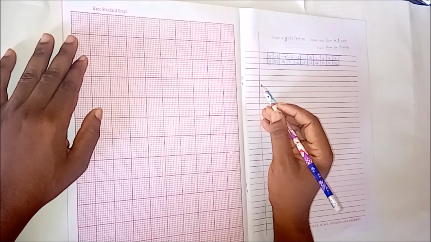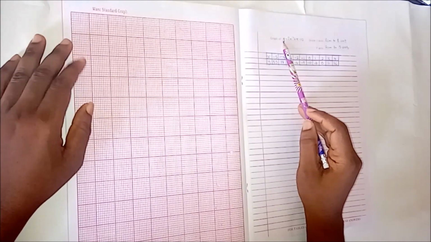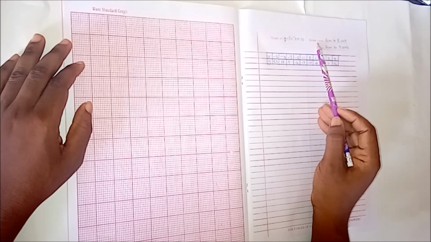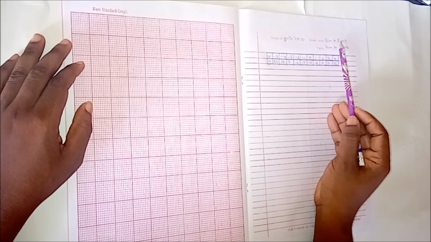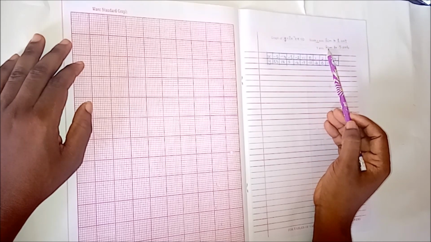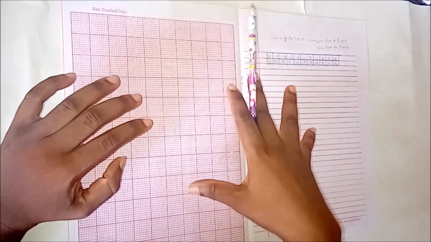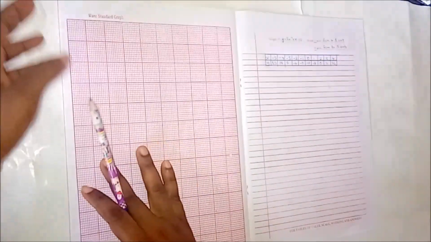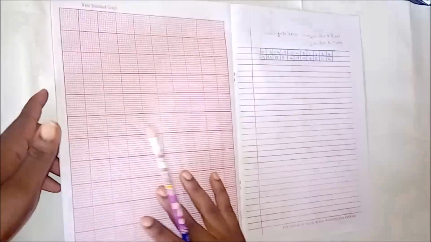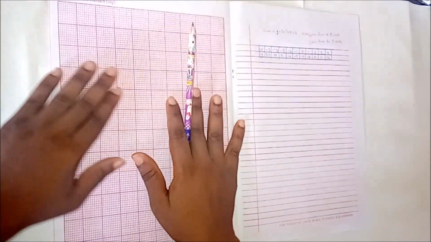So question 11B says we should plot the graph of this. Remember from 11A, that's y equals 2x² + x − 10, using the scale 2 centimeters to 1 unit on the x-axis, and the scale 2 centimeters to 5 units on the y-axis. So you can see I'm using the standard WAEC graph sheet. I hope that's what you use everywhere in Africa. We are going to be using this graph sheet.